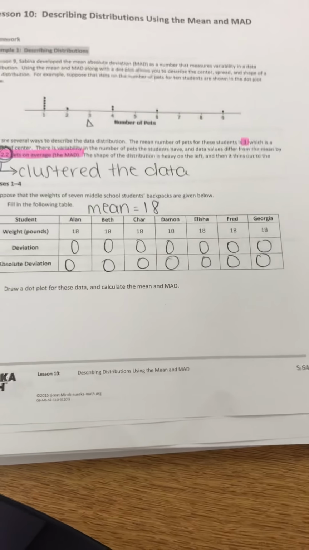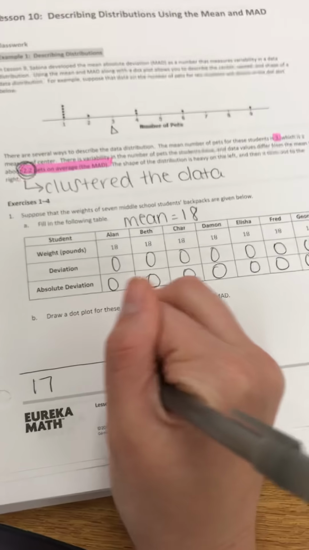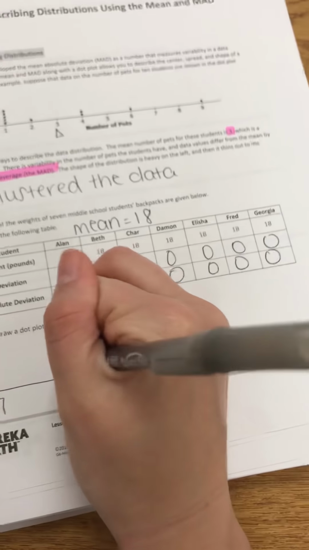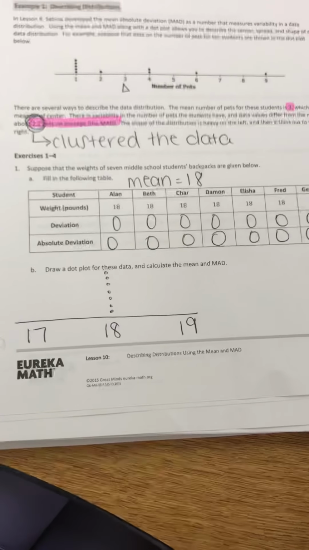Now we need to ask ourselves, what's this going to look like? So it says draw a dot plot. I'm going to make this really simple. I'm just going to do 17, 18, 19, and 7 dots: 1, 2, 3, 4, 5, 6, 7. Then it says, well, we already calculated the mean.